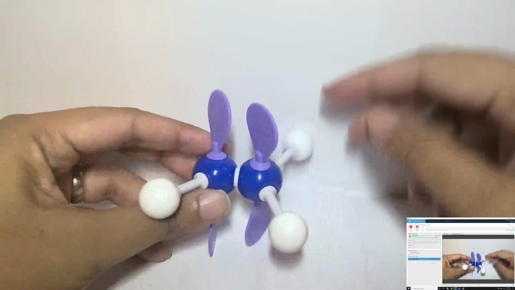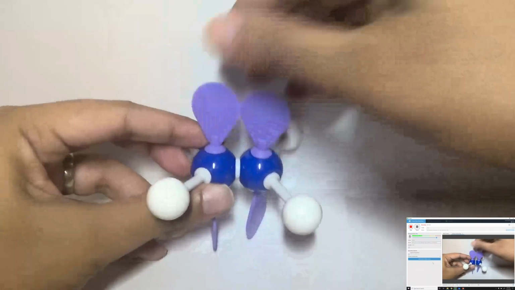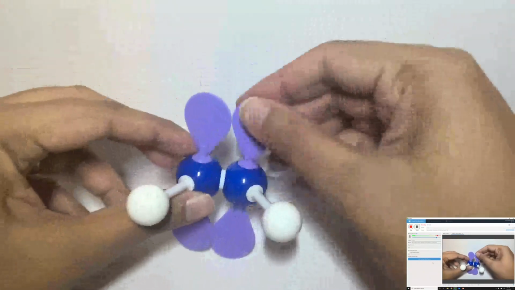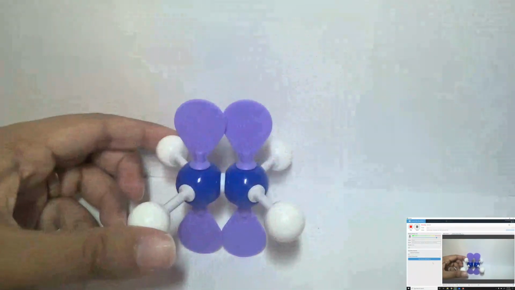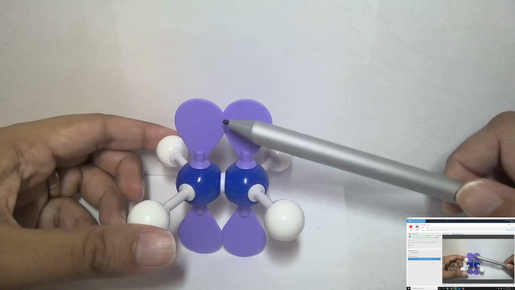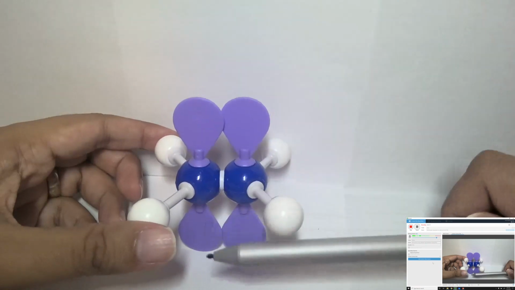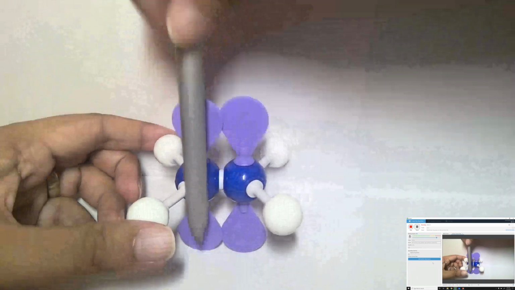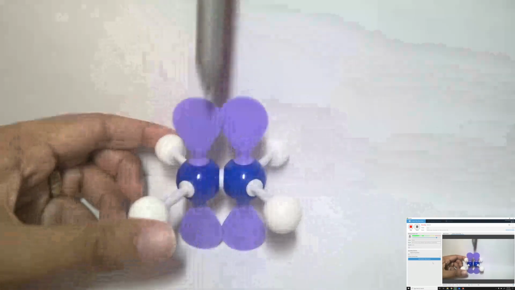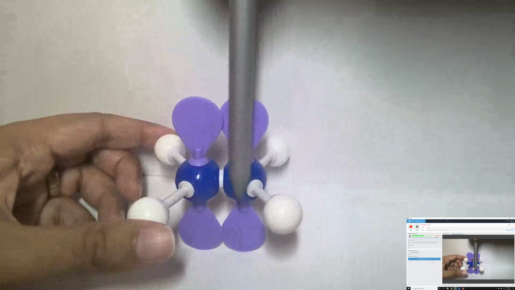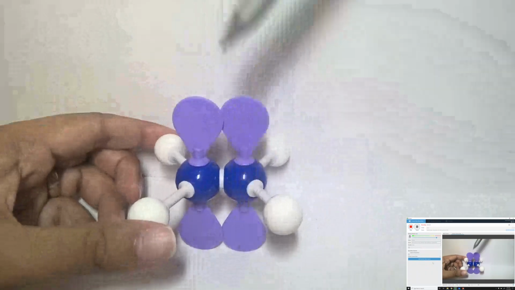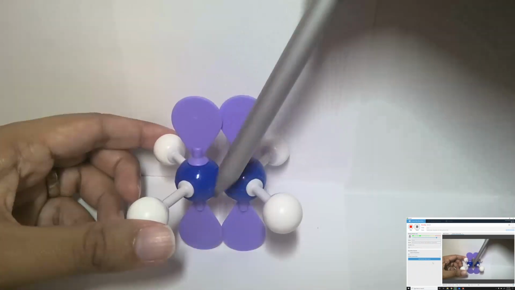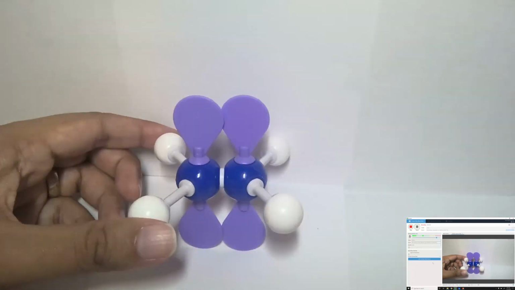And when I bond these two things together, what you guys will notice is another overlap happen. The other overlap that you guys will see is that my p orbital is overlapping with another p orbital. So remember, this right here is one p orbital. Here's the second p orbital made out of two paddles. And you'll see that there is an overlap between those two.